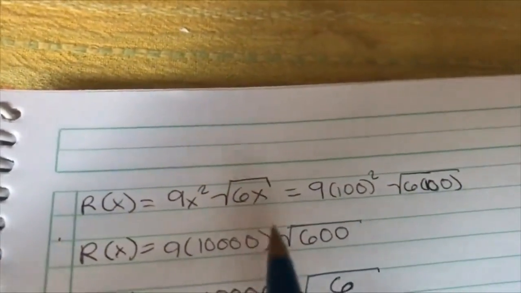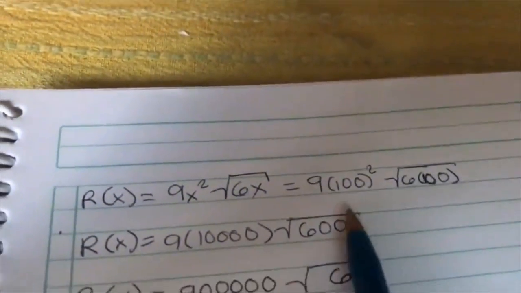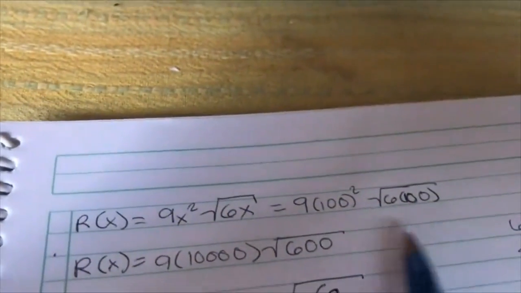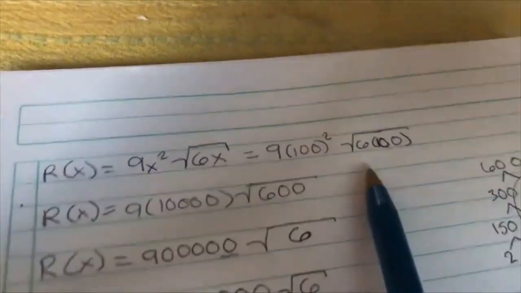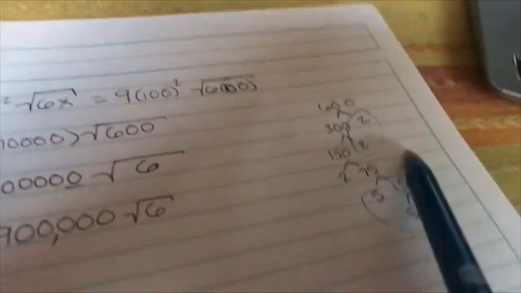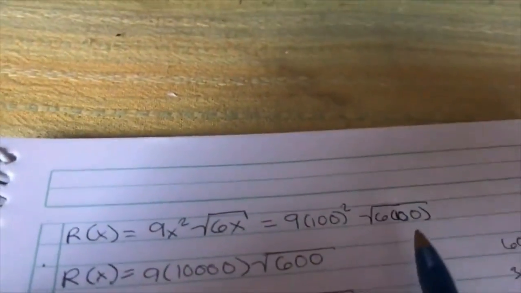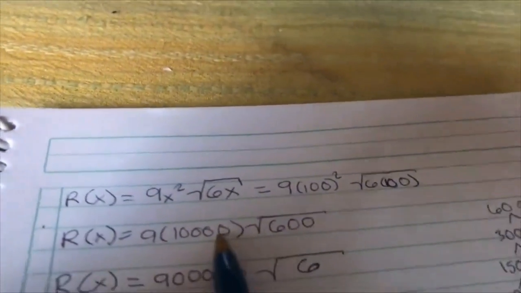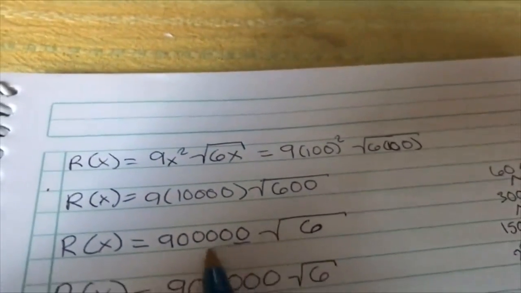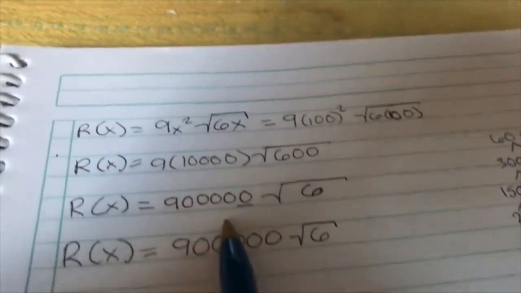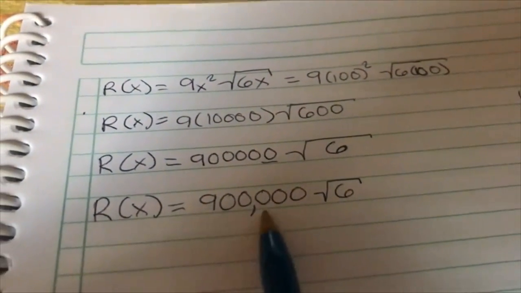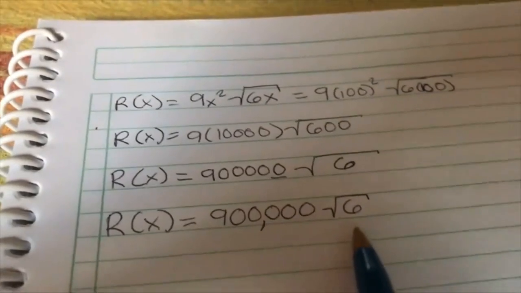In the second part it tells us to replace x with 100. So first we put 9 times 100 squared and give us this, and then 6 times 100 makes 600, and here I factorize 600, but actually you can see that 100 is just the square of 10, so you only put one zero out as well for the 9, and you end up with the answer as 900,000 square root of 6.